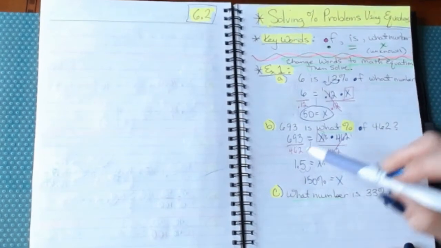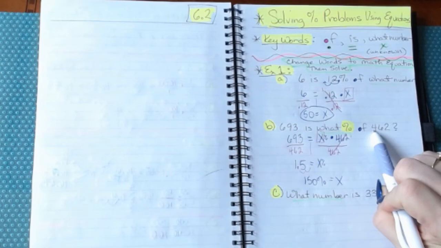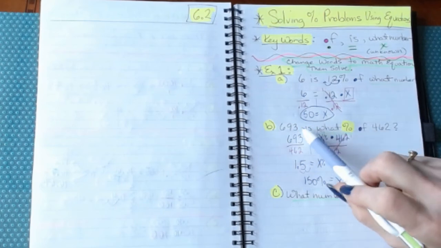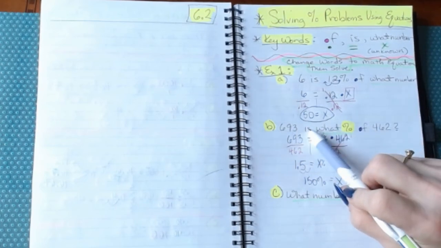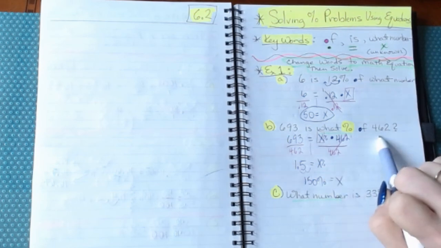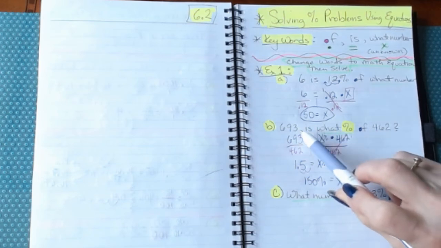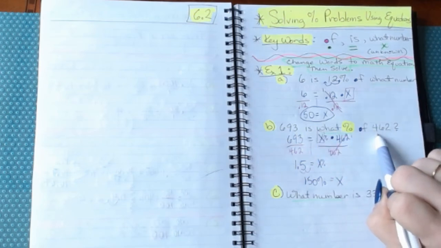So in other words, it's saying 693 is greater than 462, right? So 693 is 150% of 462. So it makes sense that it's more than 100% because this is more than this value.